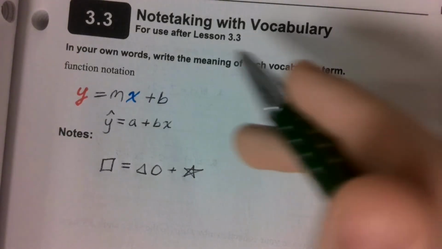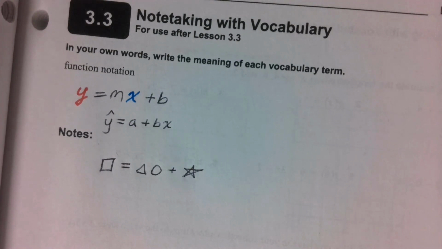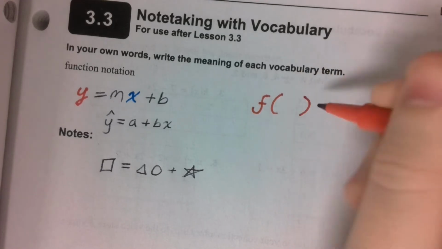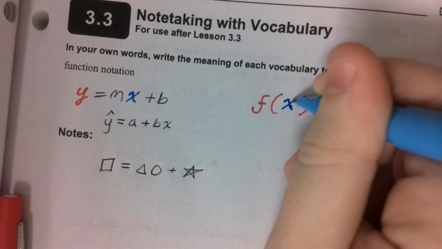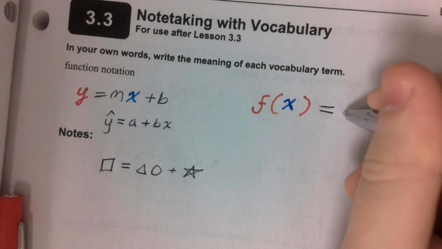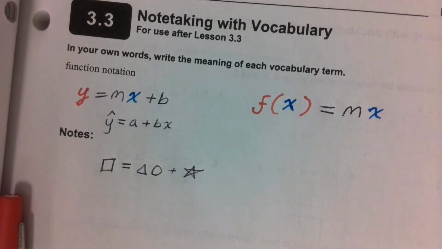That's why we use function notation. Function notation is a way of writing out this same linear equation, but with a variable that lets us know, hey, here are the two things that are actually variables in the equation. We write it out like this. And bear with me, this is going to look weird. We write down f parentheses x equals mx plus b.